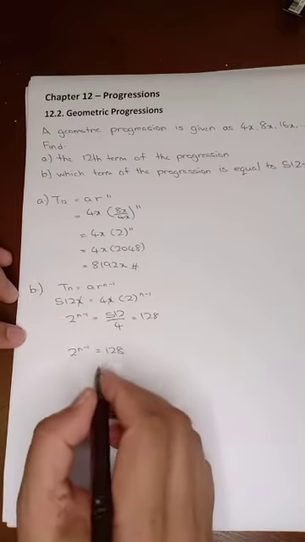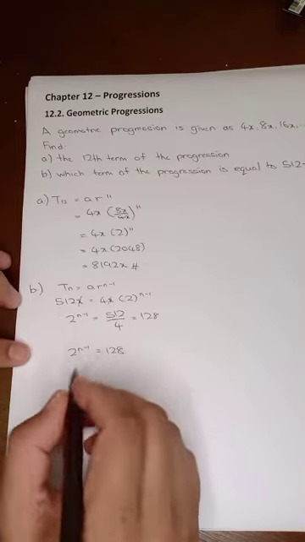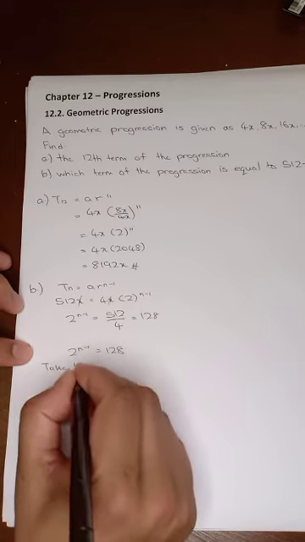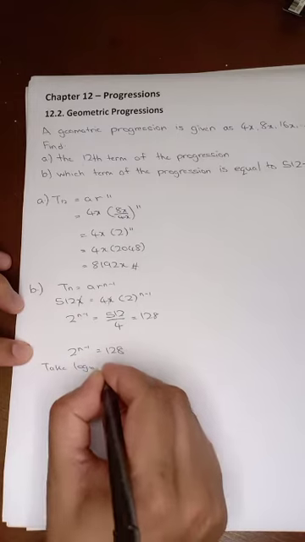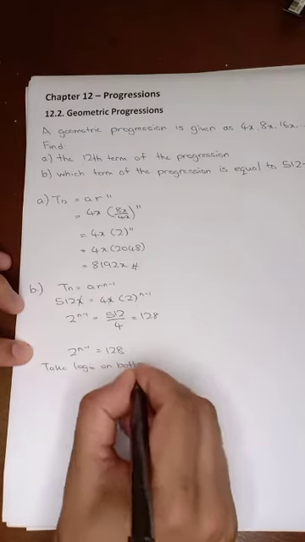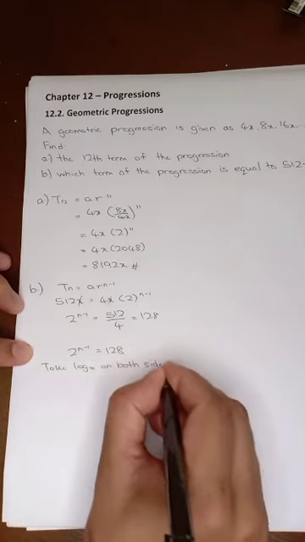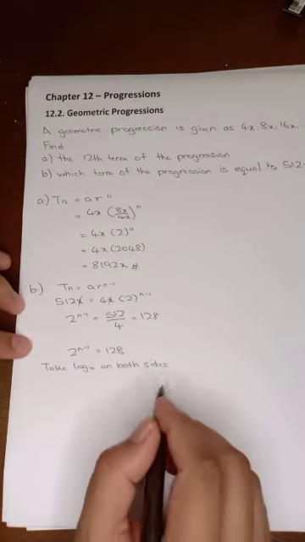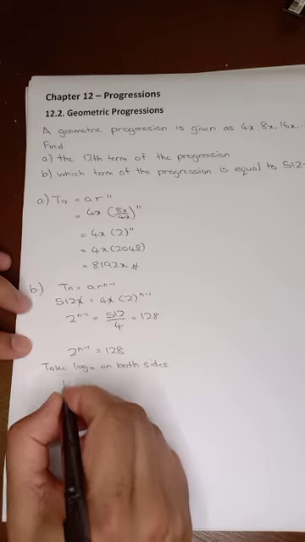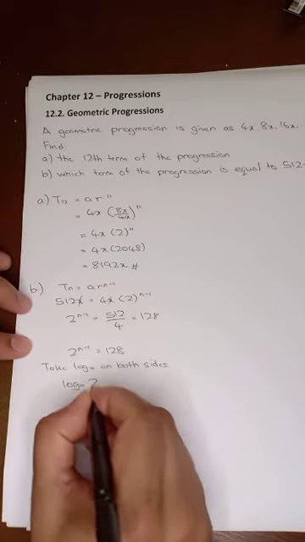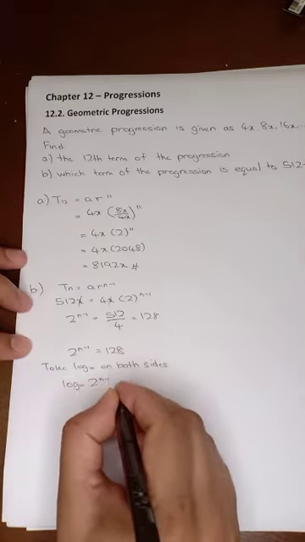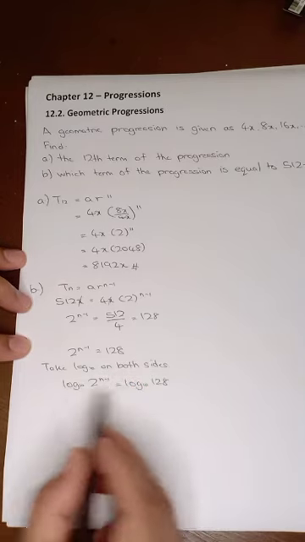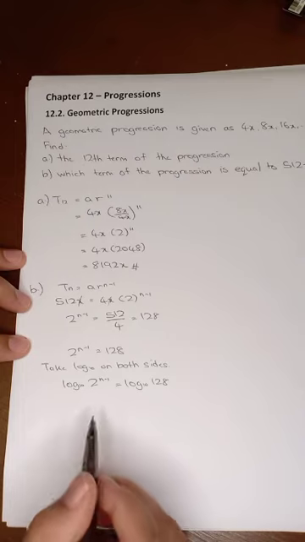Okay, so to find the n, you have to take log on both sides. Take log base 10 on both sides. Remember, you must write this down to show the examiner what you're doing. So when I take log 10, it's log 10 of 2 to the power of n minus 1 equals log 10 of 128.